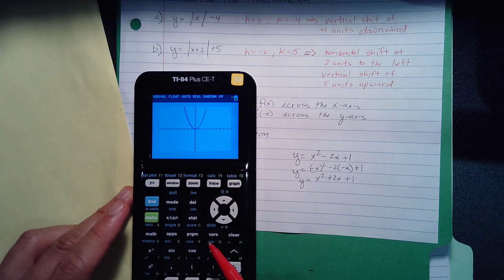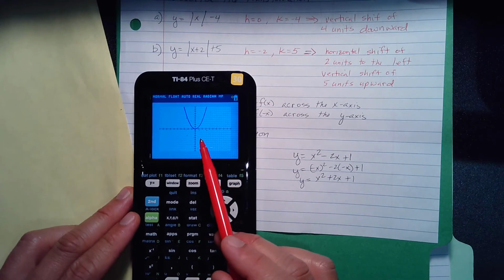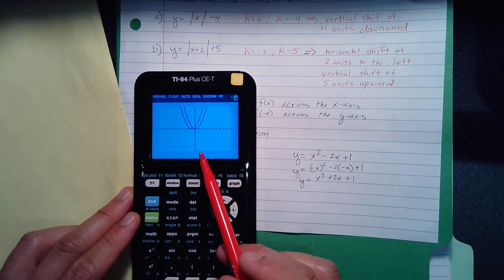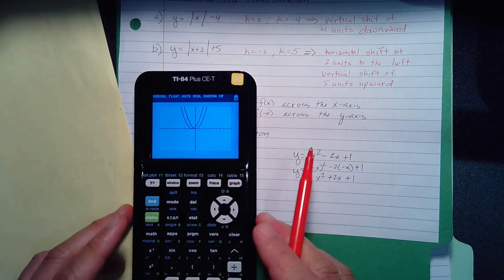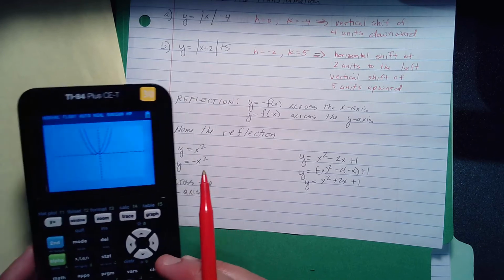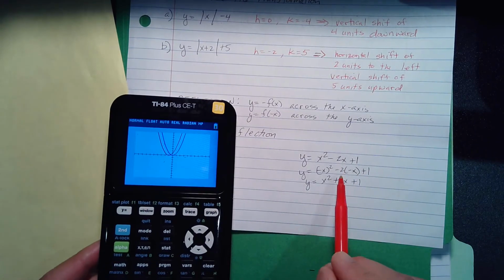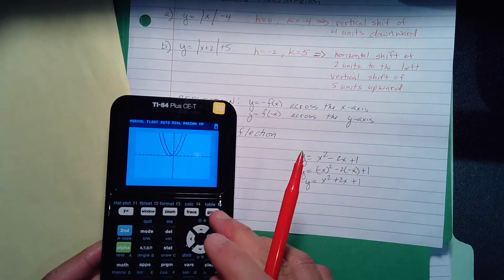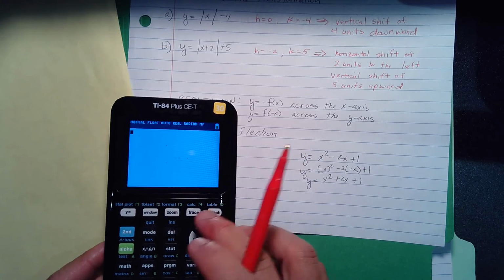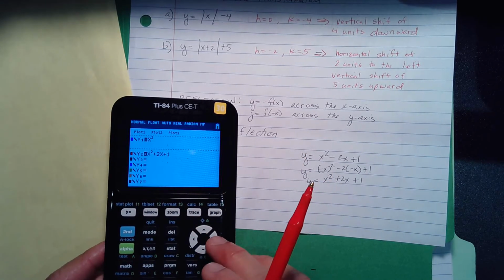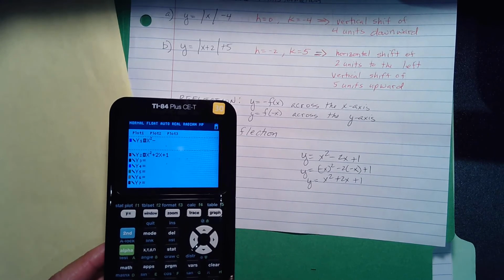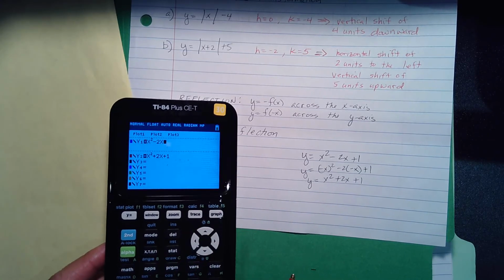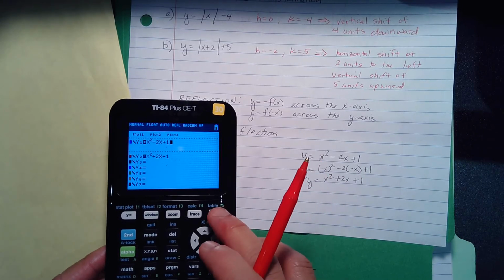So there's our parabola, and now it's going to reflect across the y-axis. Oh, sorry. I'm going to type this in and this in. Let's do that again. So y equals, I forgot to put minus 2x plus 1. Okay, so here.